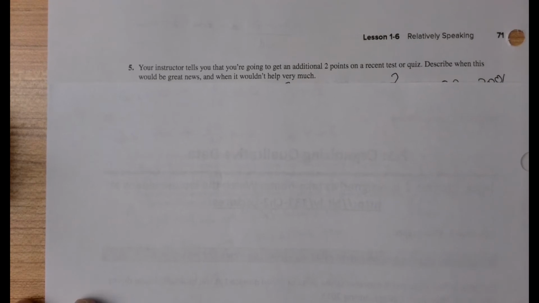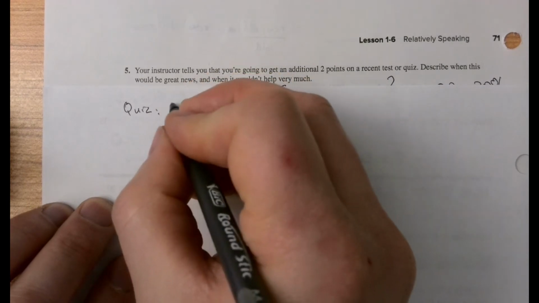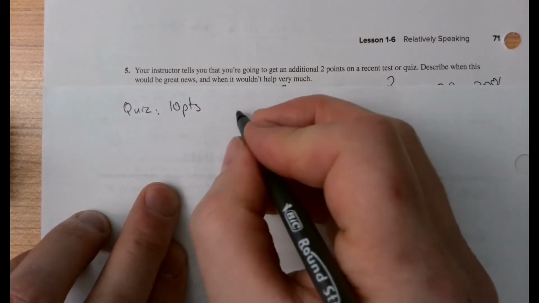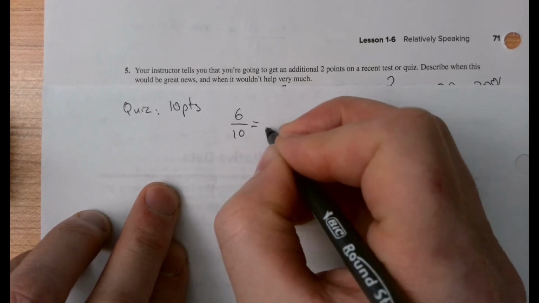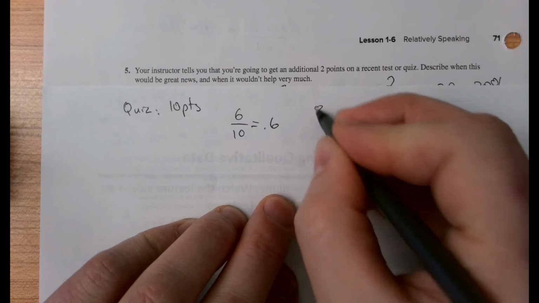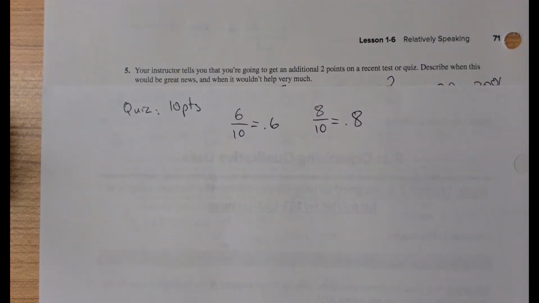Okay, let's take a look at a couple more examples to highlight how relative difference helps us think about the change in context. So let's say your instructor tells you you're going to get an additional 2 points on a recent test or quiz. Let's pretend that we're working on a quiz that has a total of 10 points, right? And let's pretend you got a 6 out of 10, which is a 60%. So when you're given the extra 2 points, it now becomes an 8 out of 10, which is a 0.8. So we go from a 60% to an 80%.